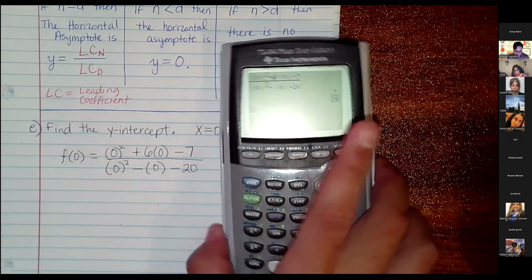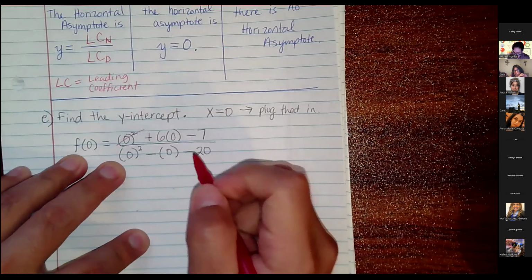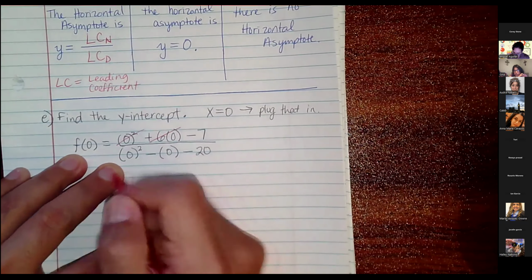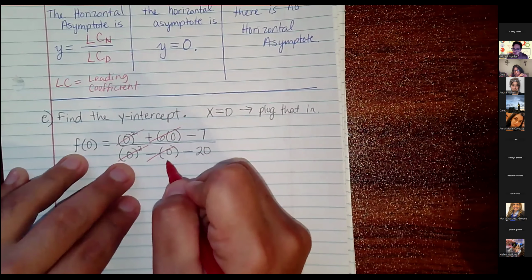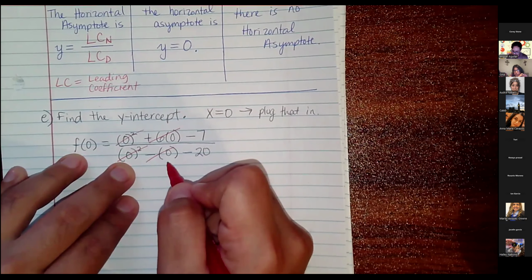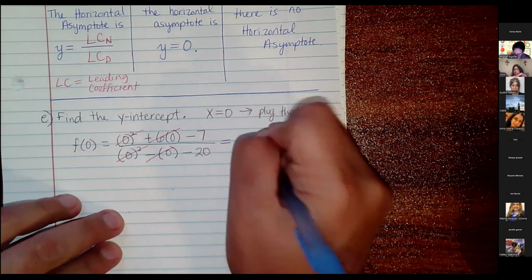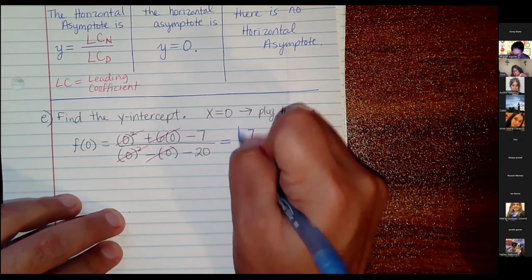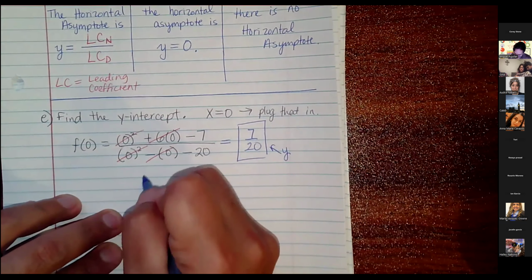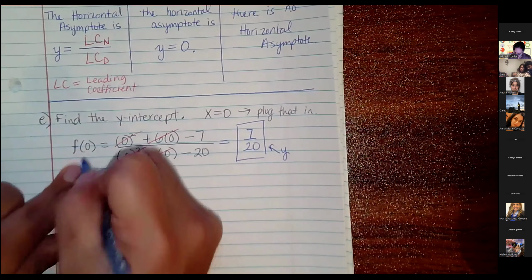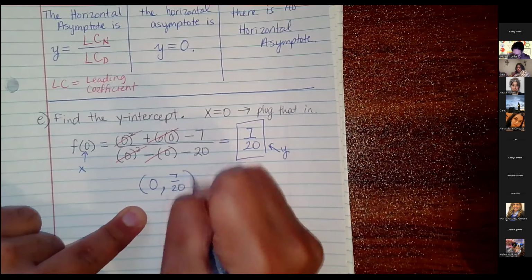And I got 7 over 20. Well, that makes sense because if you were to do this by hand, 0 squared is 0, 6 times 0 is 0, 0 squared is 0, negative 0 is 0. So all of these things that got multiplied by a 0 canceled out. And then a negative divided by a negative turns into a positive. So all you're left with is positive 7 over 20. Okay, so that's the y value, which means our y-intercept is at (0, 7/20), because 0 was our x and then 7 over 20.